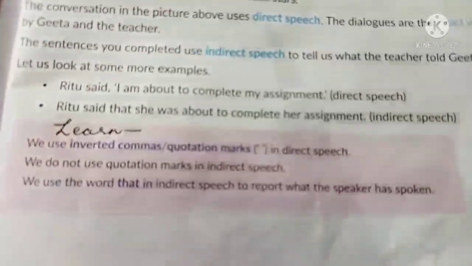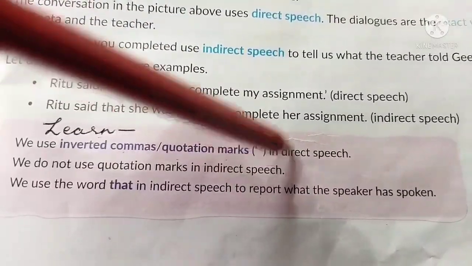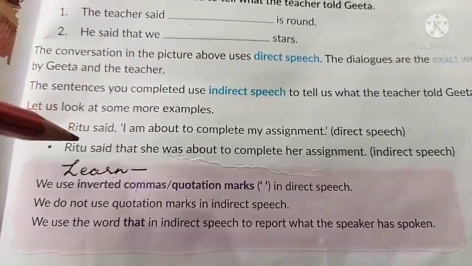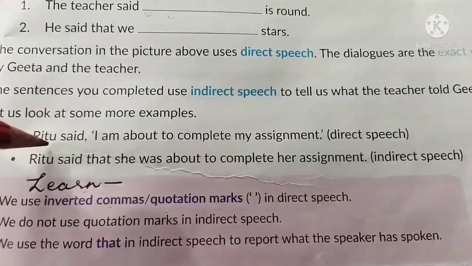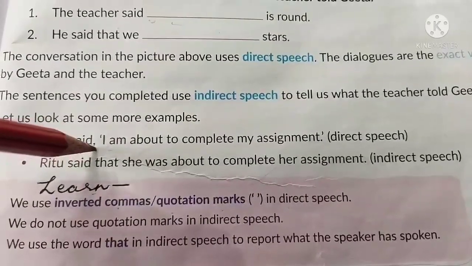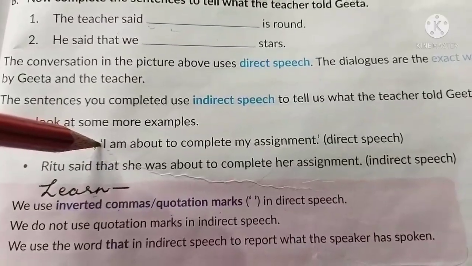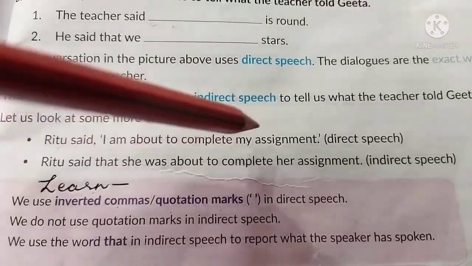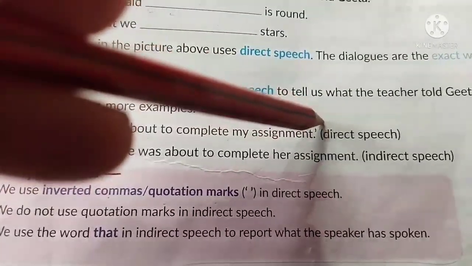You can notice the inverted commas in this example: Ritu said, comma, inverted commas open, "I am about to complete my assignment," inverted commas closed. Whenever we write direct speech, there is a comma. And this is the rule for direct speech.